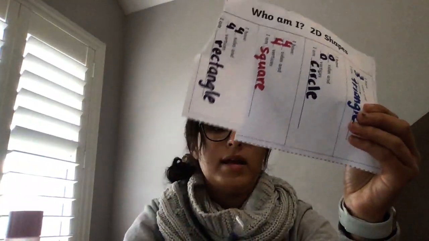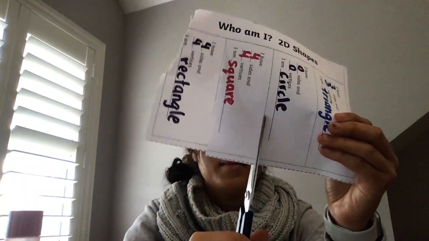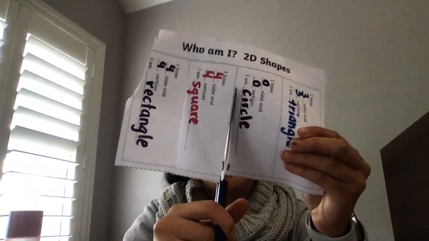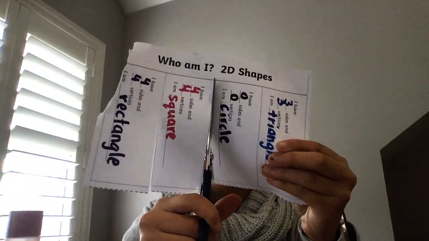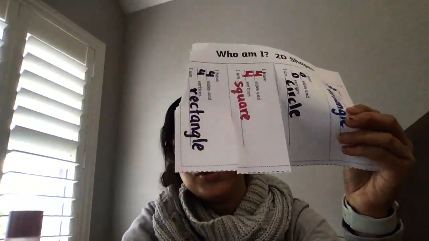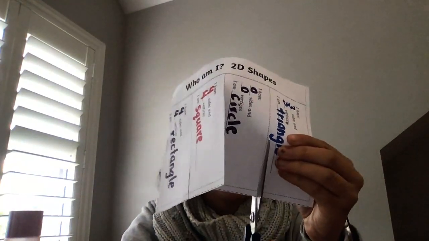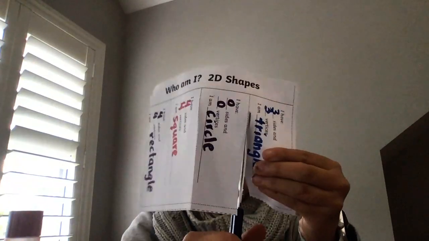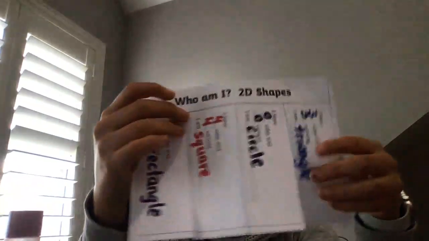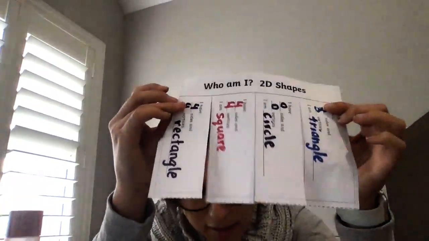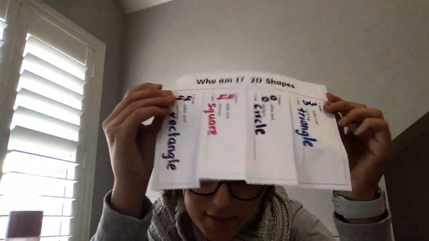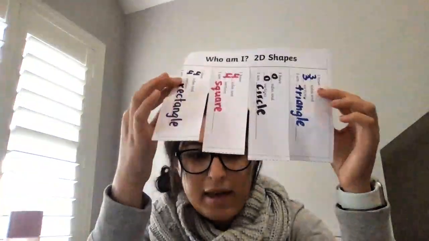Okay, so the next one, I'm going to cut and I'm going to stop when I get to the black line, making sure you stop. And the next dotted line, and I'm going to stop when I get to the black line. Okay, so the black line is where you stop your cutting, and now we have some flaps. Excellent.